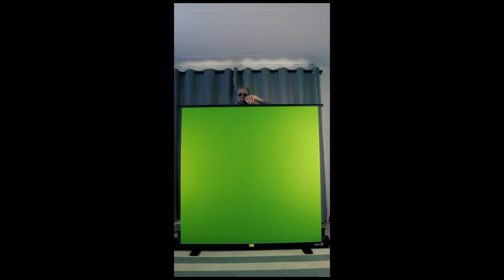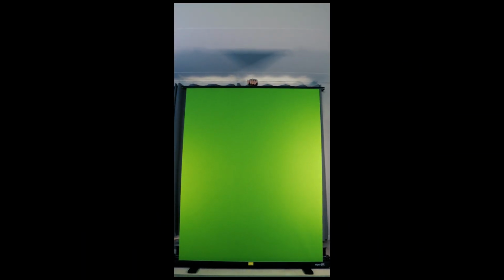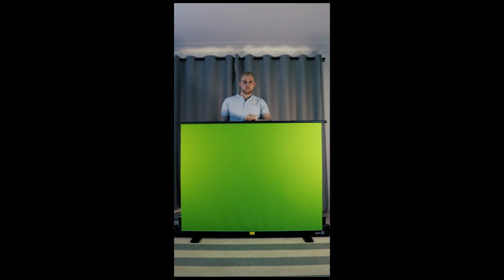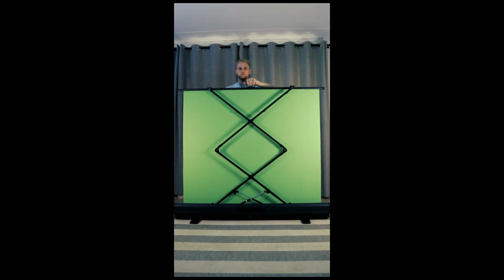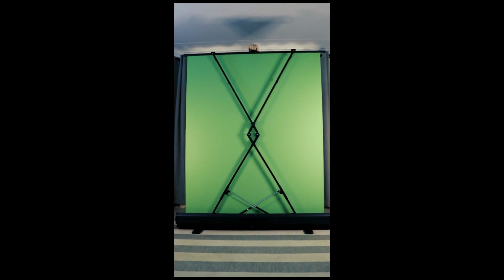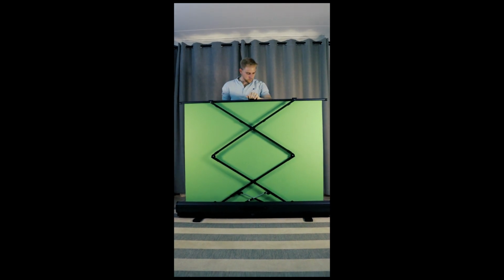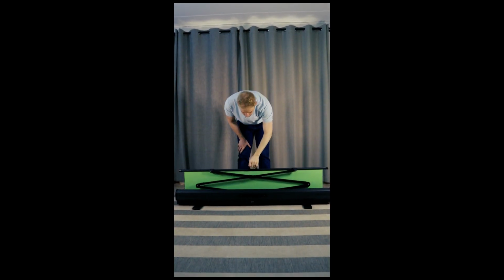From the front, I'm 189 centimeters, so you're safe on the tall side unless you're taller than that. Again, up and down, nice and easy. Looking from the back side, you can see how the mechanism works on angles, and the pneumatics at the bottom. Again, beautiful, very well done, and I'm thoroughly impressed with the build quality from Elgato.